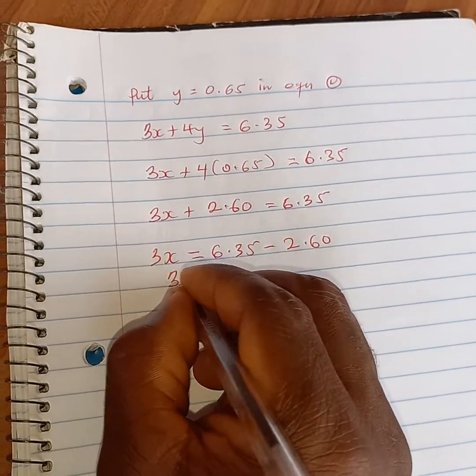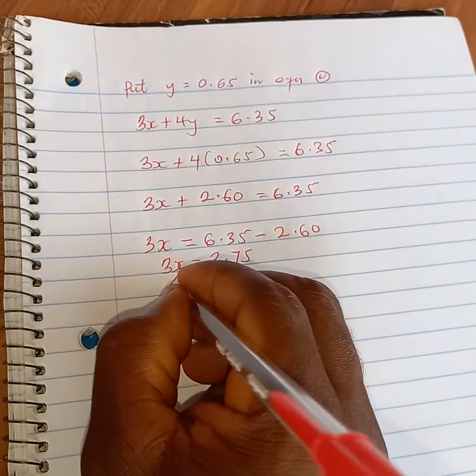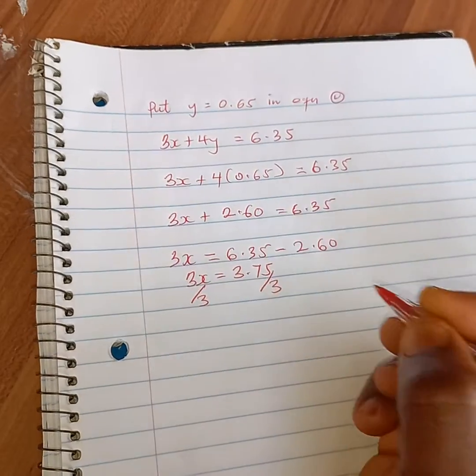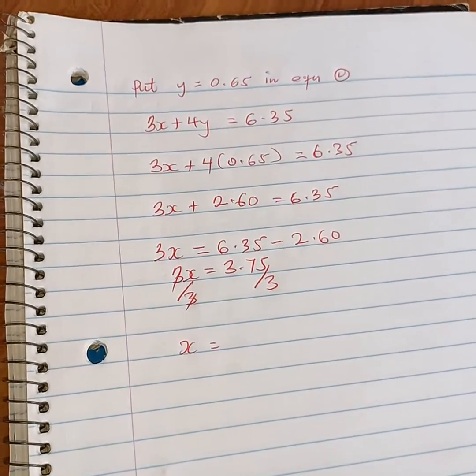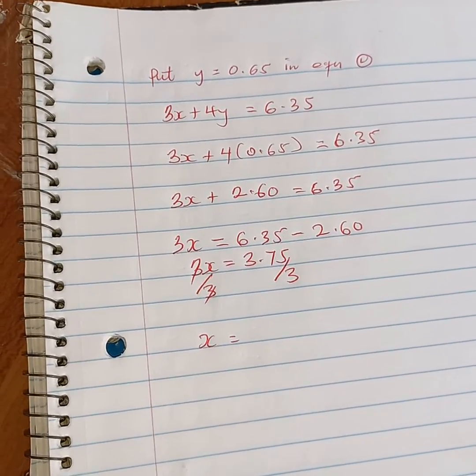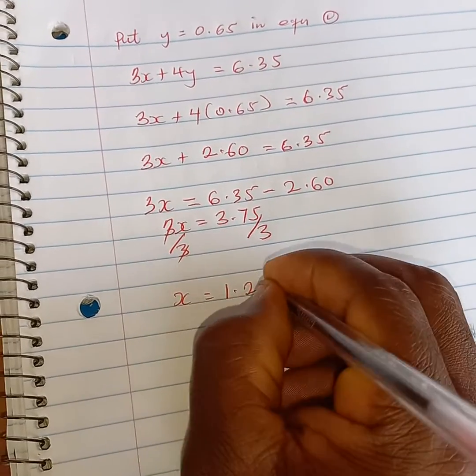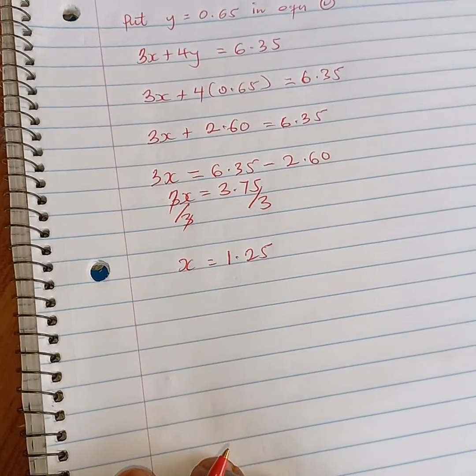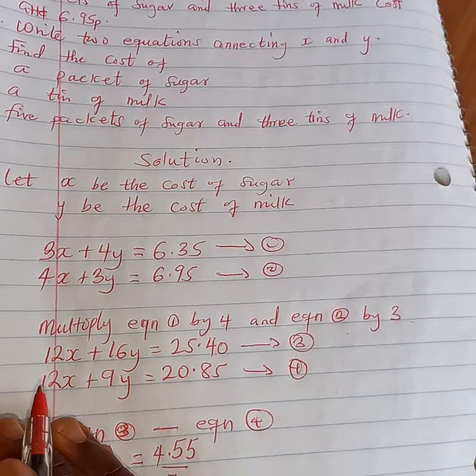So 3x is equal to 3.75. Let's divide both sides by 3. So this will cancel this. So x is equal to 1.25, right? 1.25.